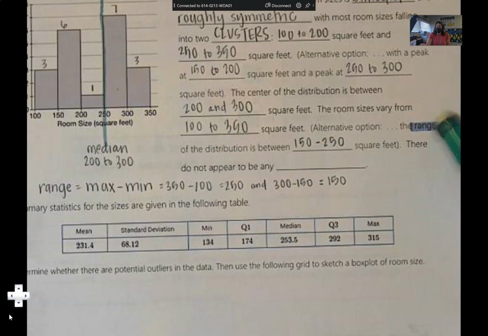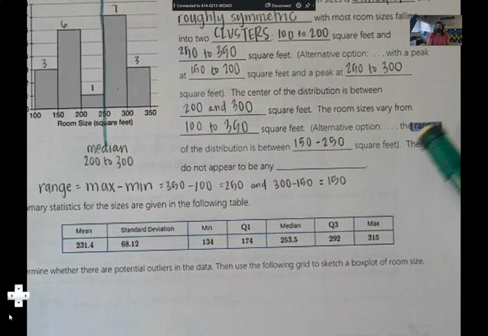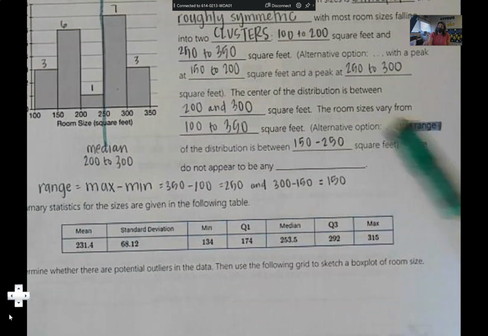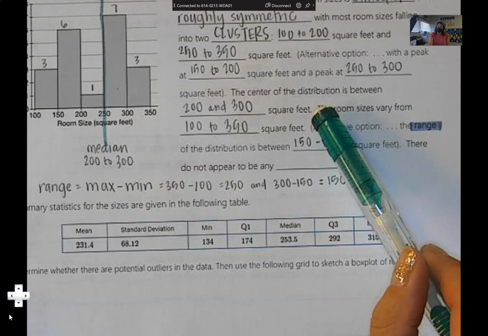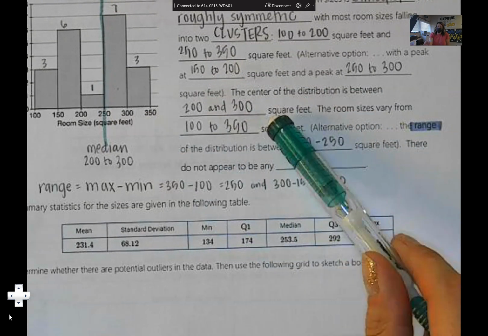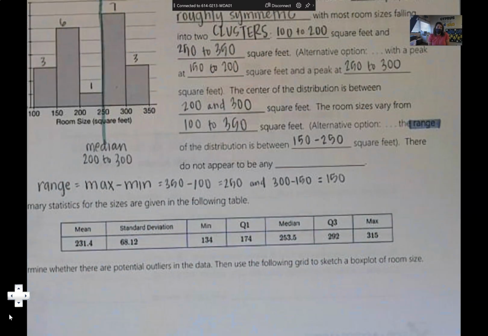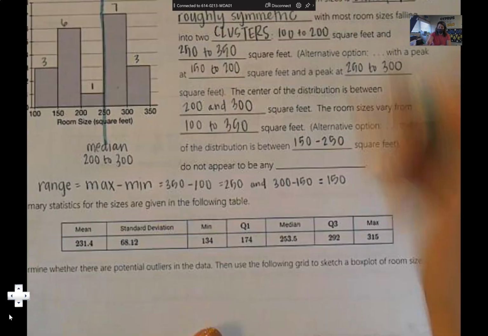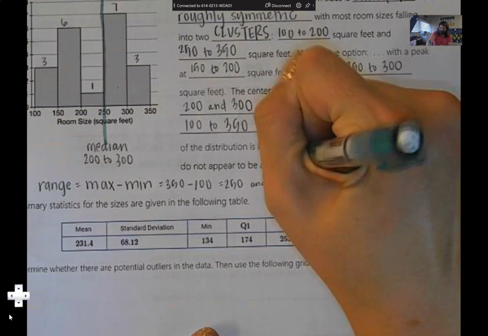Personally, I don't think I would ever use the range, and I believe you're fine if you don't. I think that I would have just given the lowest value to the highest value. It's up to you what you use. Are you okay there? Is that a yes? Okay, does there appear to be any outliers just by eyeballing it? No, there does not appear to be any outliers.